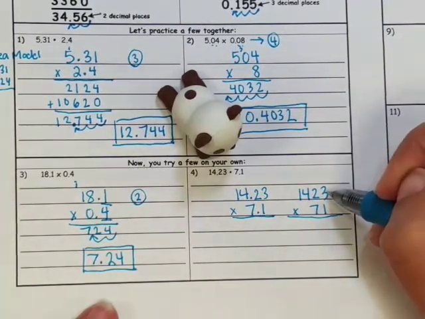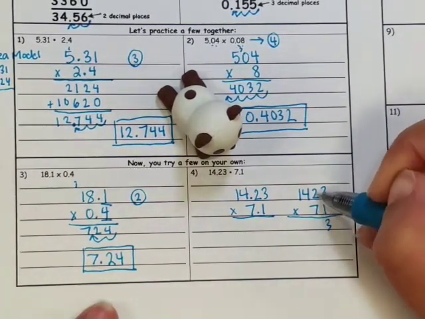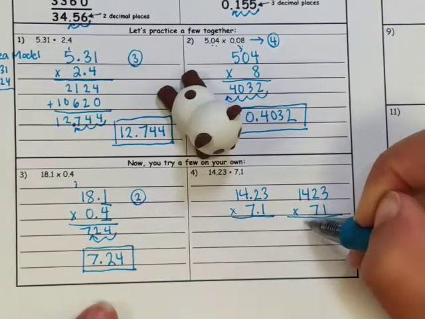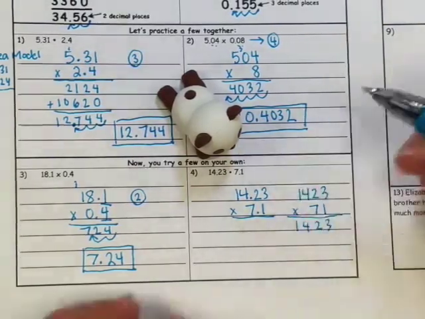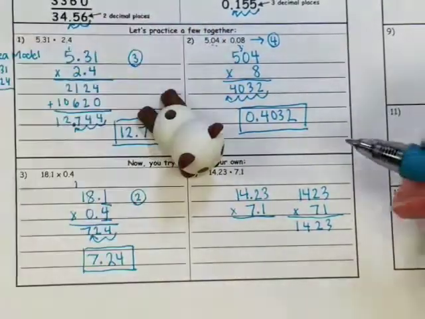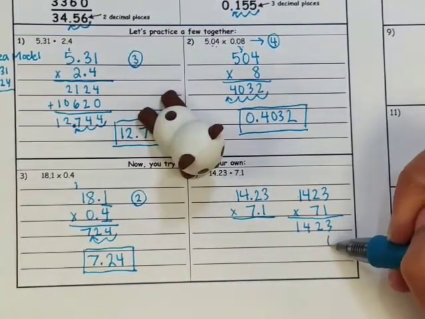So 1 times 3 is 3. And 1 times 2 is 2. And 1 times 4 is 4. And 1 times 1 is 1. Are we good? Yes. Okay. Moving on. Add the 0 here.